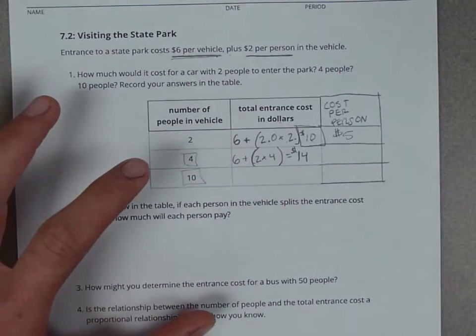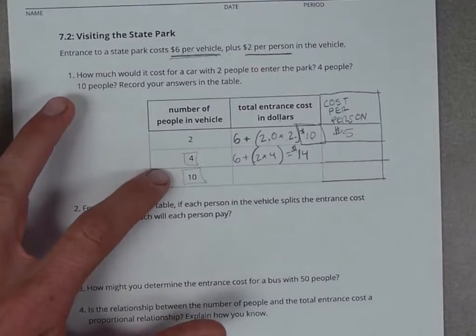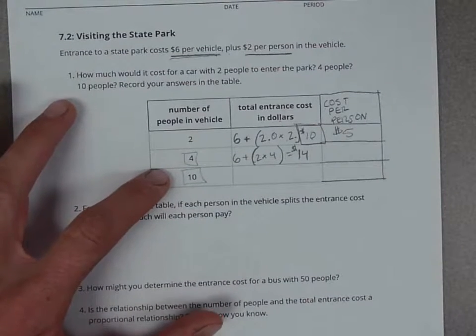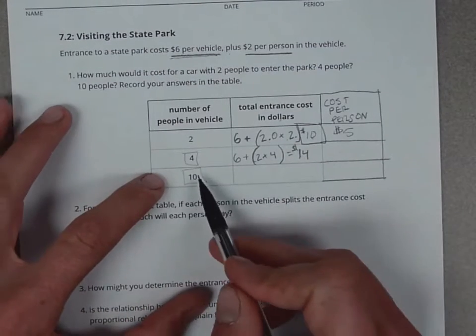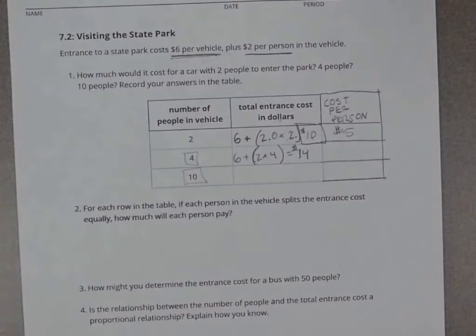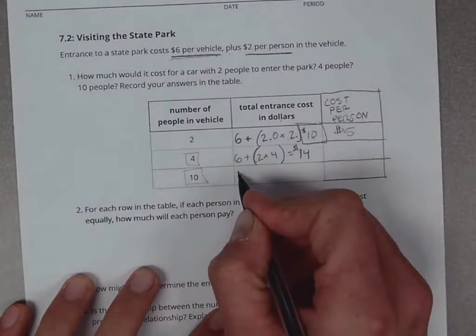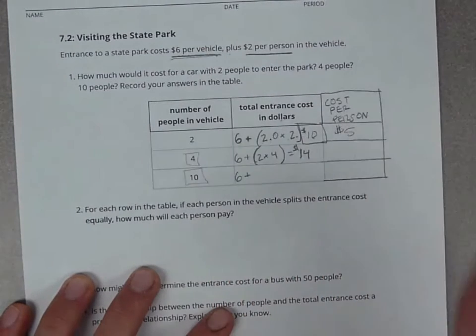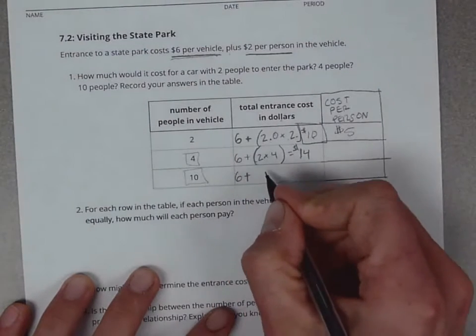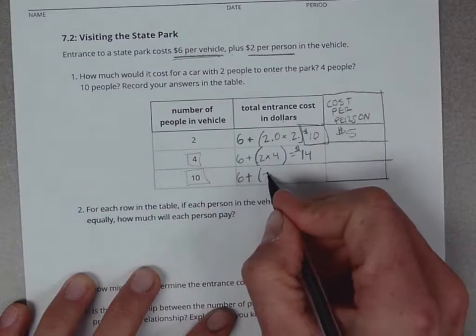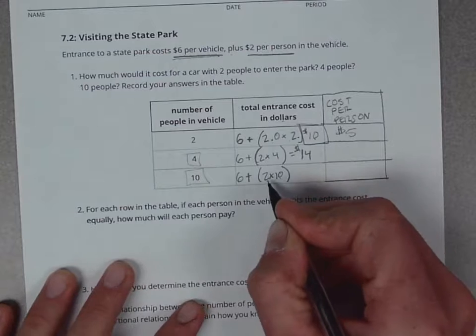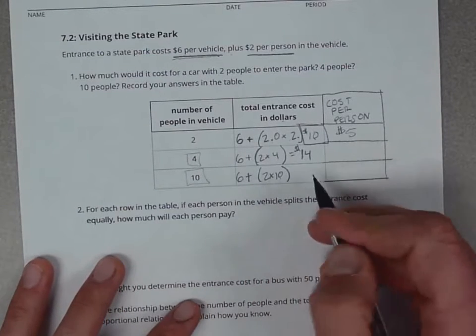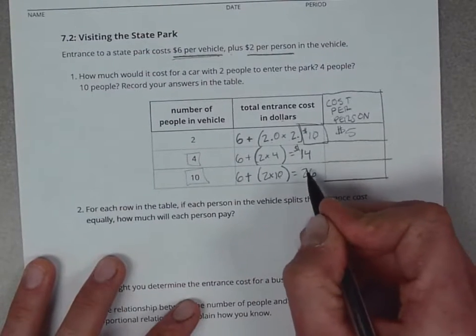So now if there are 10 people in the car, then Stice, how much is it going to cost them? $3.50. No, we're talking about the total cost if there are 10 people in the car. Oh, 26. Yeah, it's going to cost $26 because it's going to be 6 plus 2 times the amount of people, so it's going to be 2 times 10, because every person, 10 people, has to pay $2. So that's 20 plus 6, which is $26.